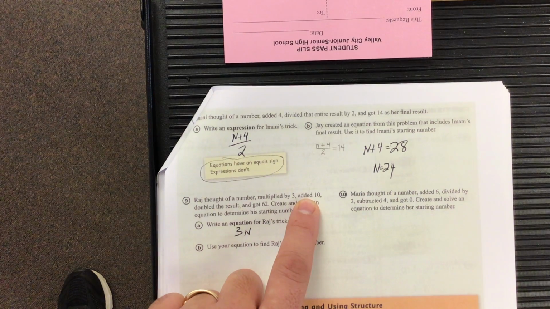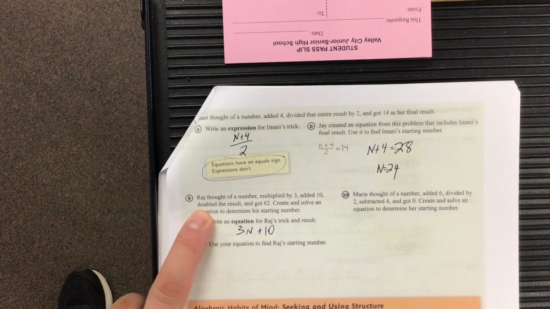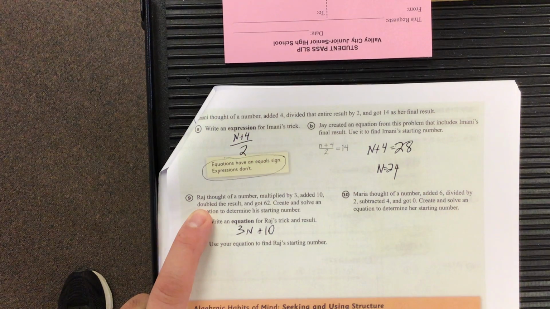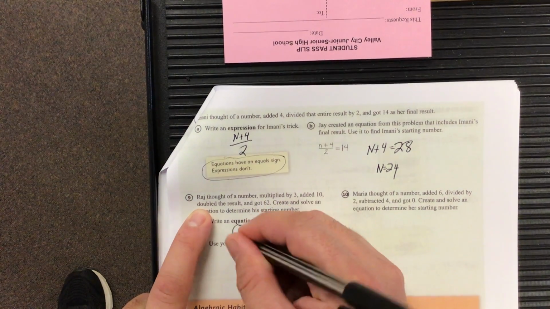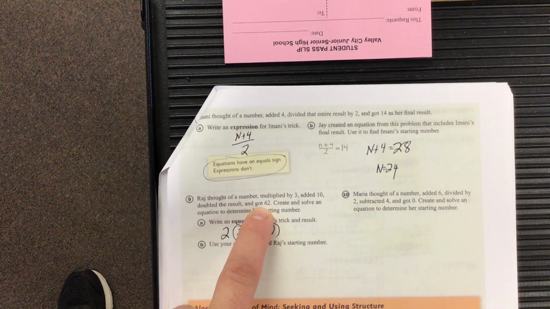Added 10. Doubled the whole thing: parentheses, times 2. And got 62. Equals 62.